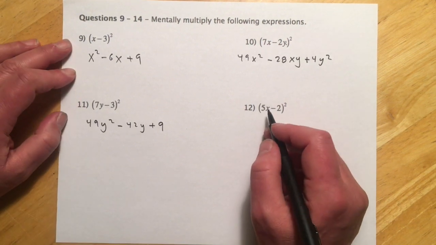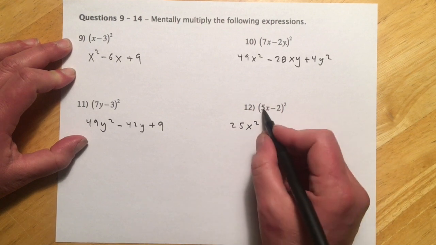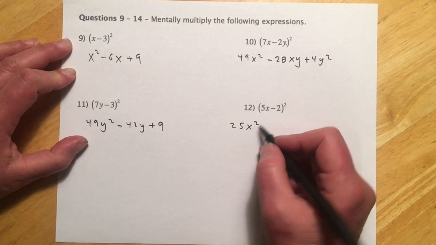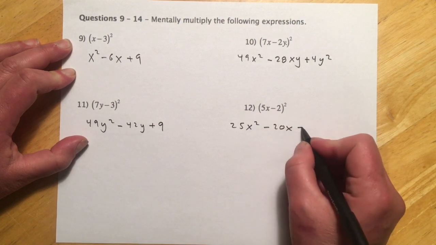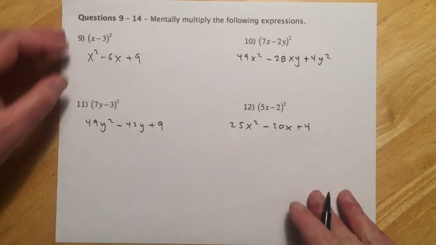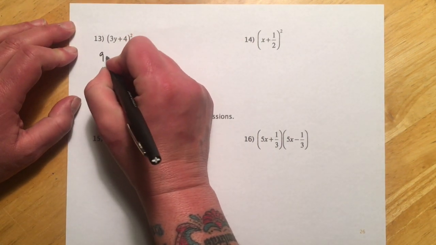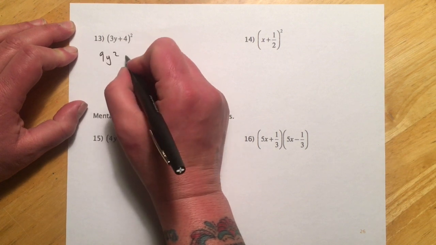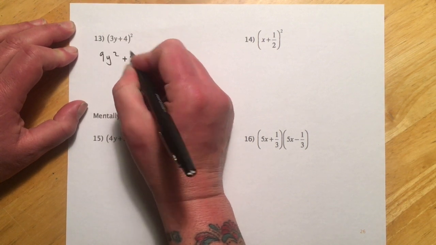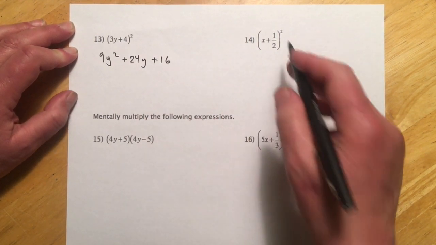And that one, 5x times 5x would be 25x squared. 5 times 2 would be 10, doubled makes 20. And then 2 times 2 makes 4. Here we got 3y times 3y for 9y squared. 3 times 4 would be 12, doubled for 24 with the y, and then 4 times 4 for 16.